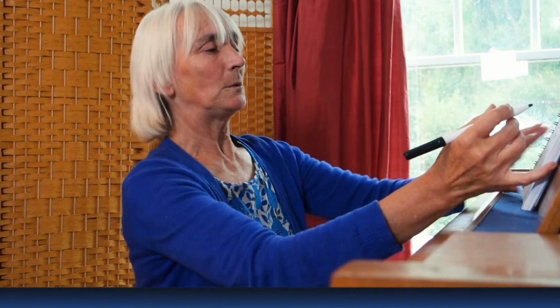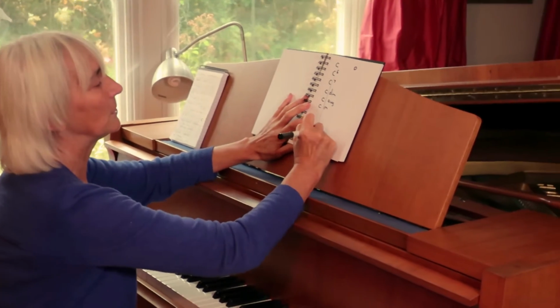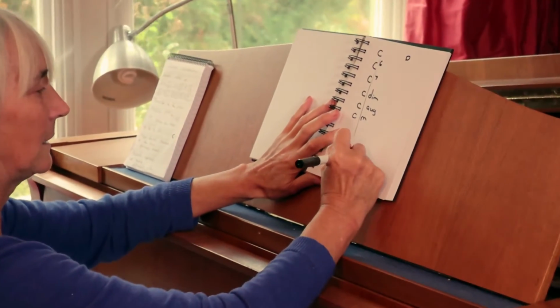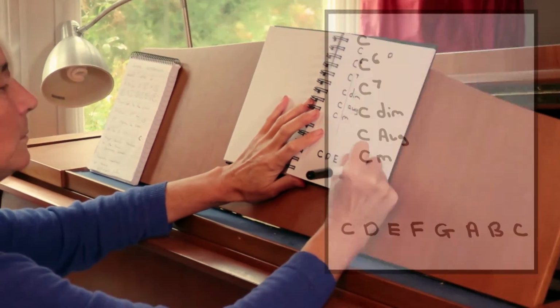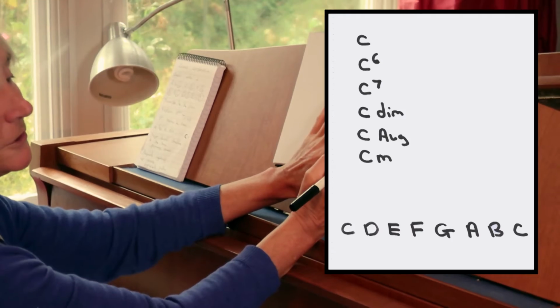So when we make a chord, if I just write the musical alphabet out a moment, C, D, E, F, G, A, B, C, and I want to make a C chord.